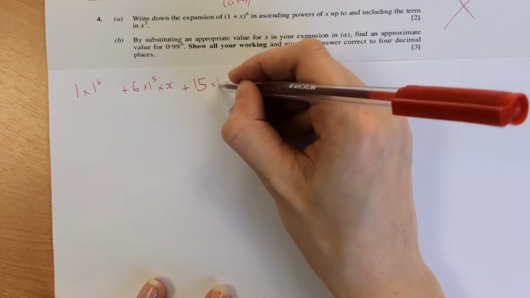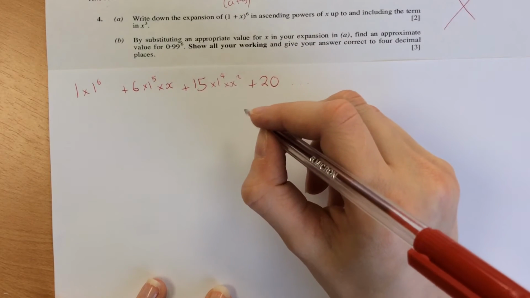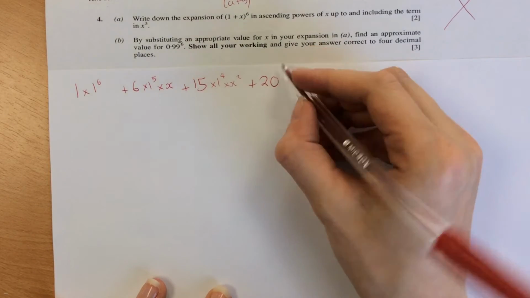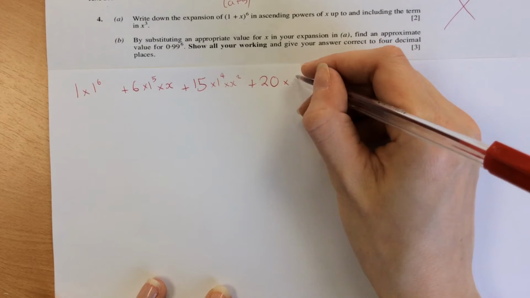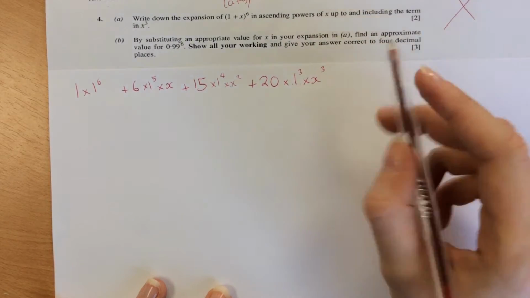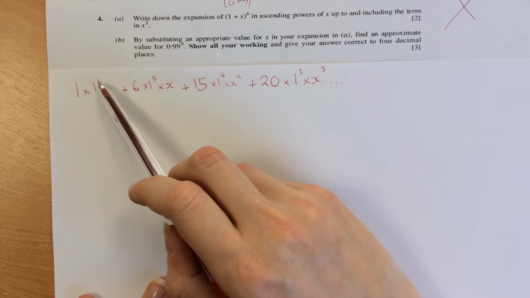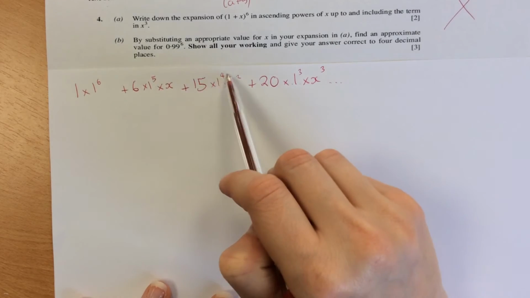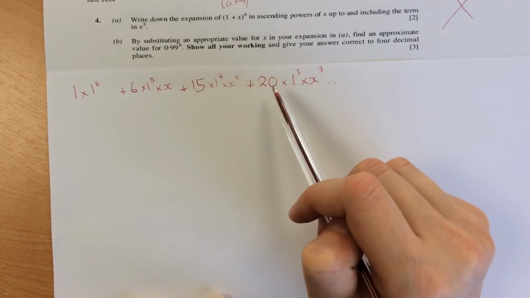First term decreases, second one increases, that becomes x squared, the powers increase and decrease. What you can check as well is that if it's 6 here, the powers should add to 6. So 5 and 1 is 6, 4 and 2 is 6, 3 and 3 is 6. Okay, so we know we're on the right tracks there.